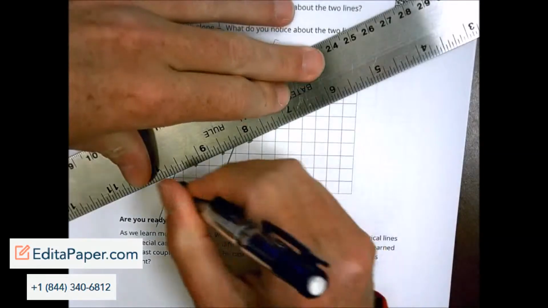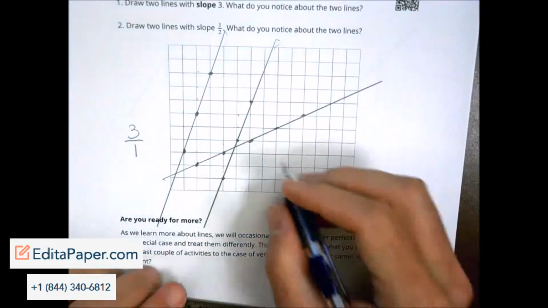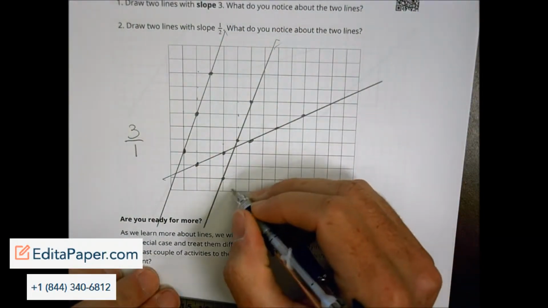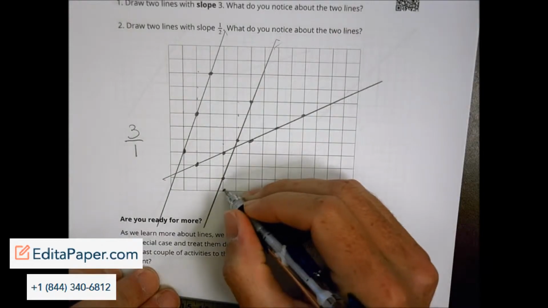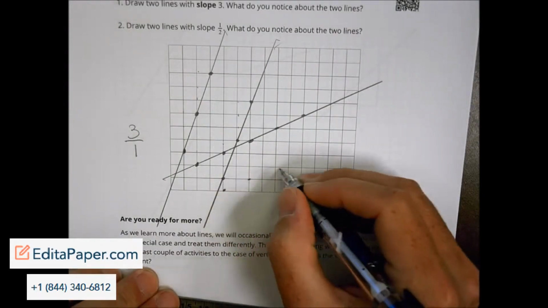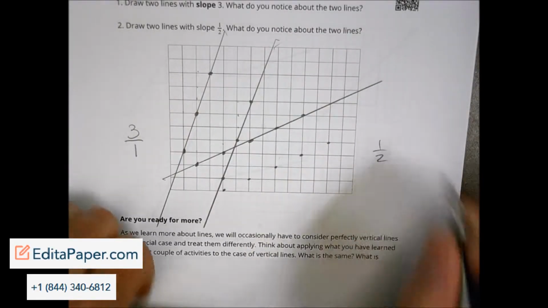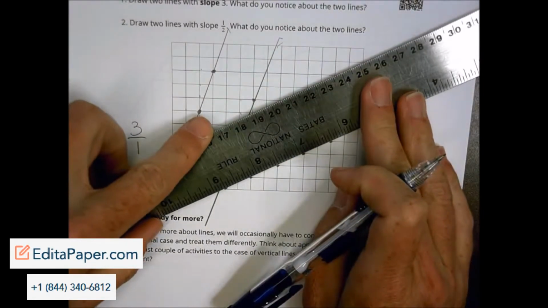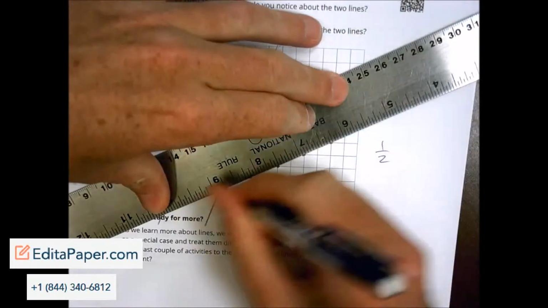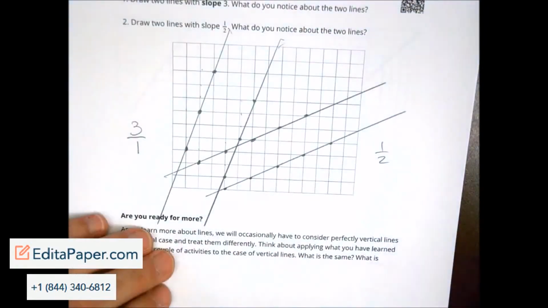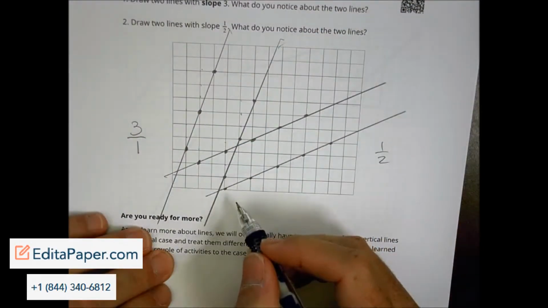And if I did another line starting here, up 1 over 2 again, for the 1 over 2 slope, or half slope, we're there. And so now I have another set of parallel lines.